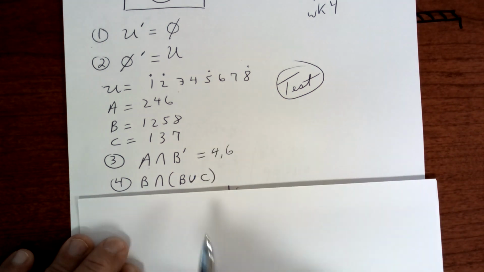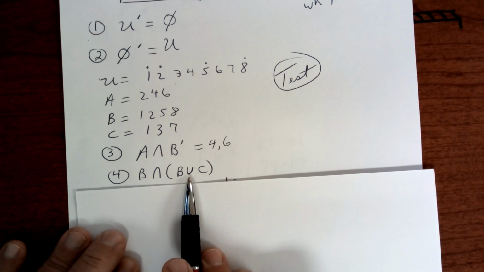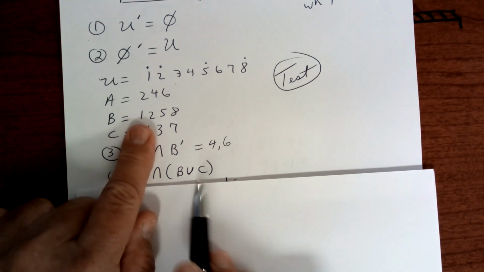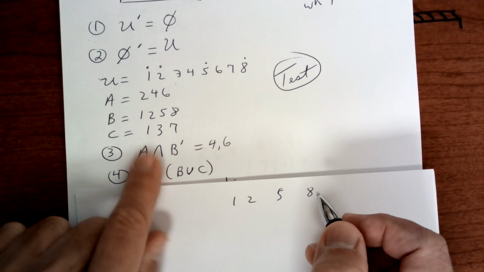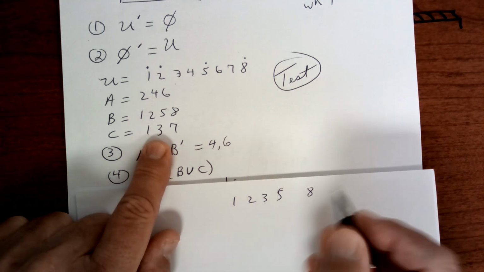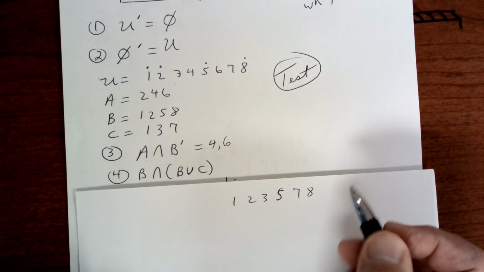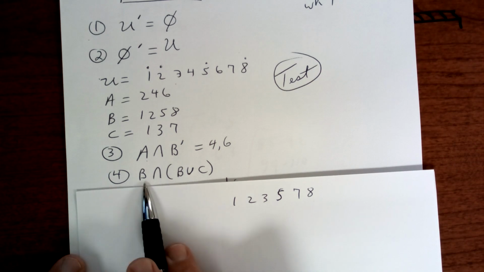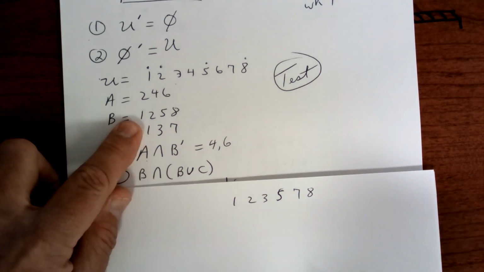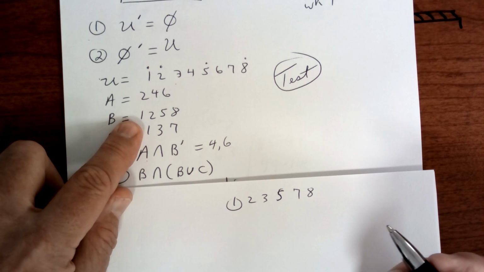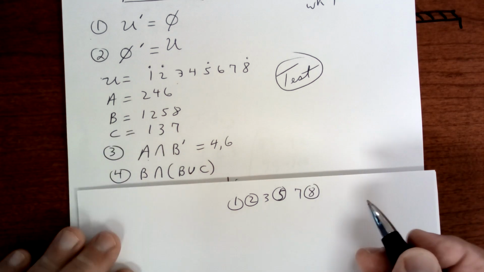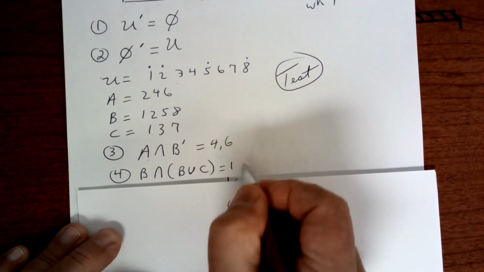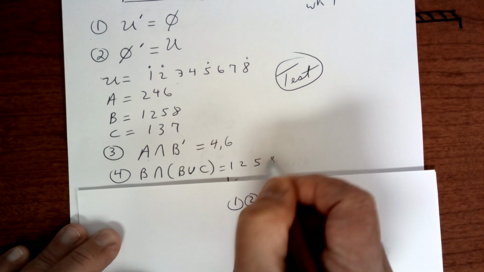This one right here, you're going to do the union of B and C. Well, here's B. And then C is here. Okay, and so the union is that. And so now it's B intersect this. So B is here. So what do they have in common? They have a 1. They have a 2 in common. They have a 5. And they have an 8. So I would put 1, 2, 5, and 8. That's how you do that.